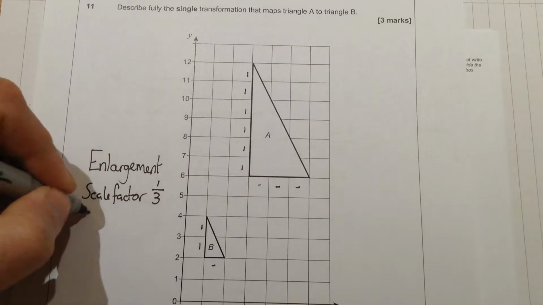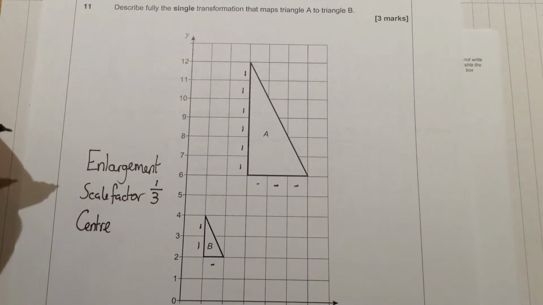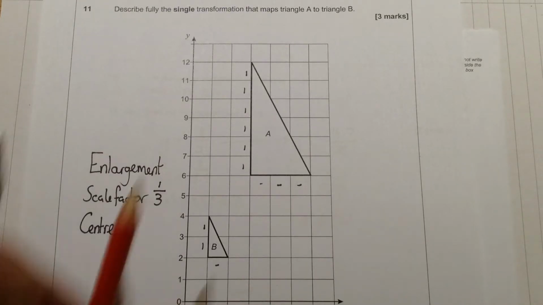The third and final thing that you'll get a mark for is to find the centre. So where has it been enlarged about? In order to do this, we need to join together corresponding corners to find the centre where it's been enlarged about.